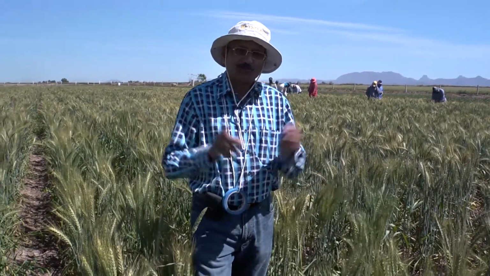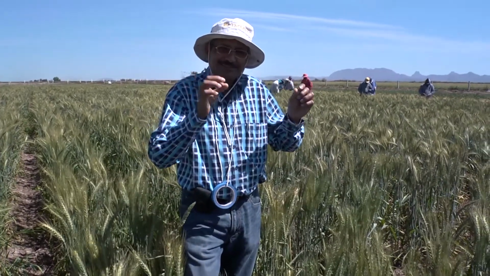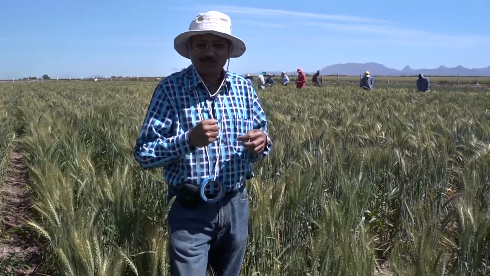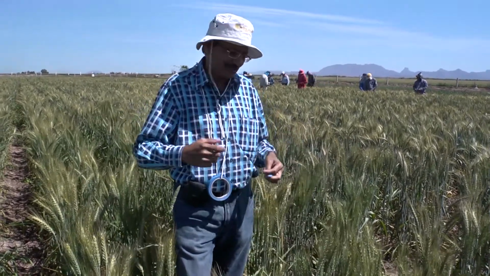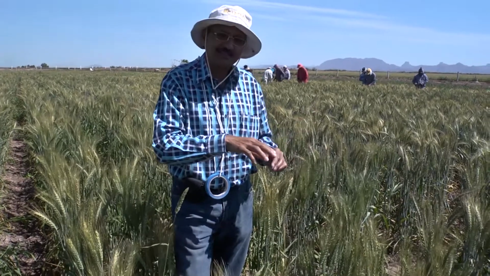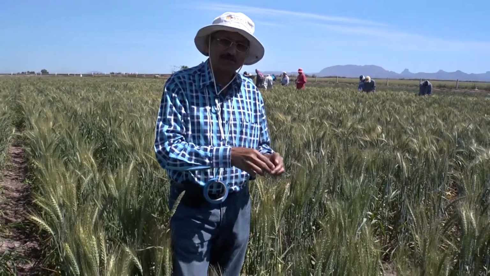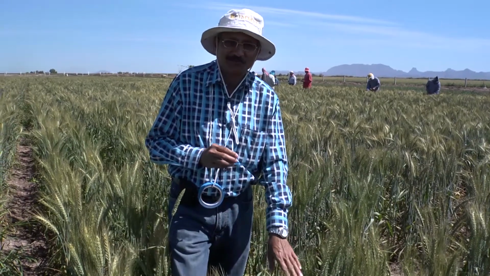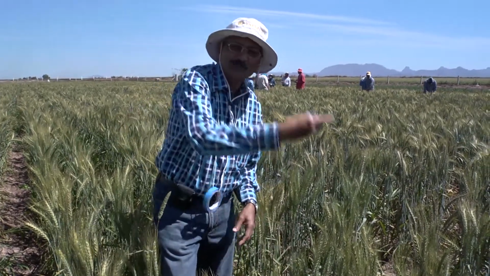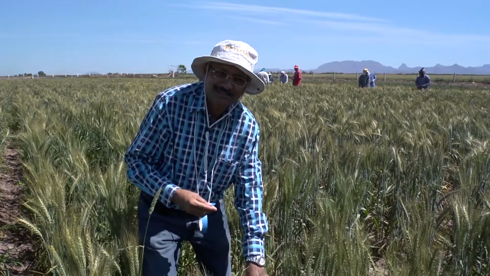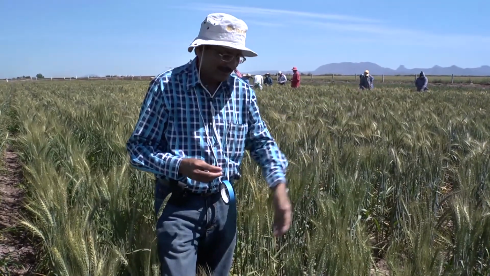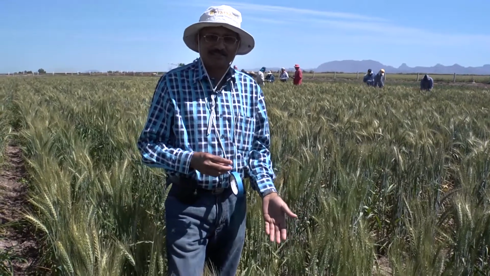But if you put two of these genes together, they get strength from each other, and the plants which have two genes now have only 20% leaf area covered with rust. You put one more, it drops to 10 or 5%. You put a fourth one or a fifth one, you practically don't see any disease.